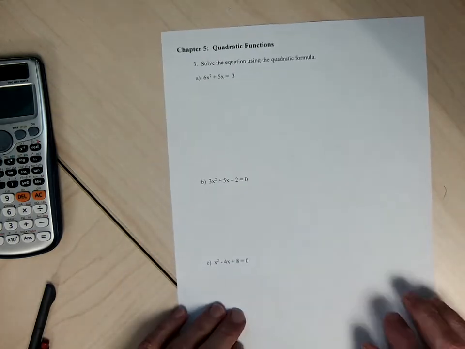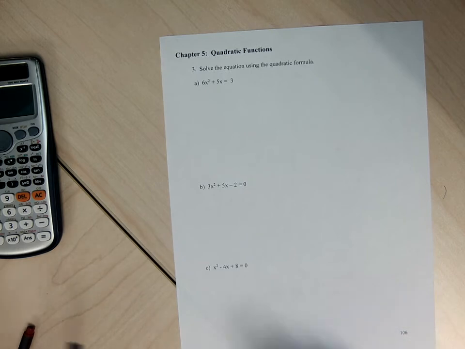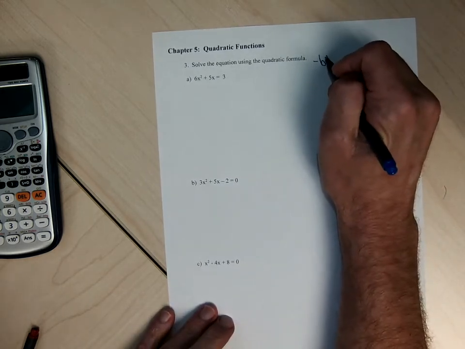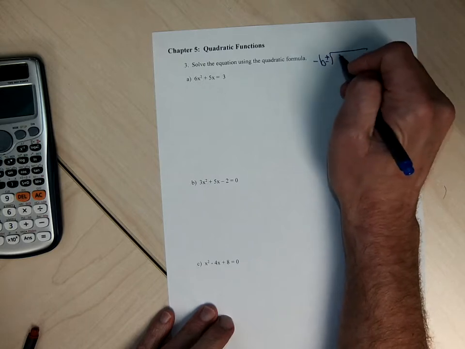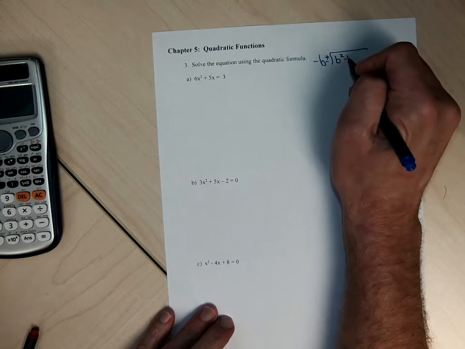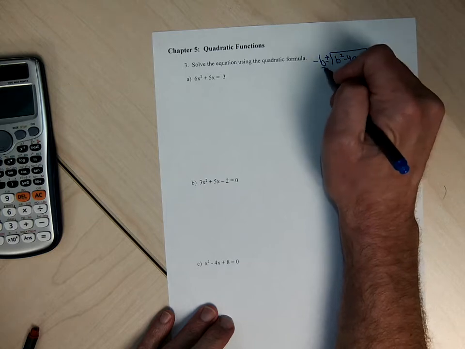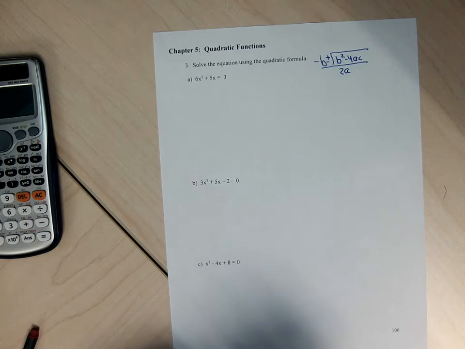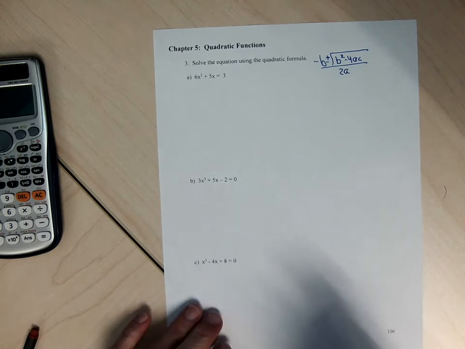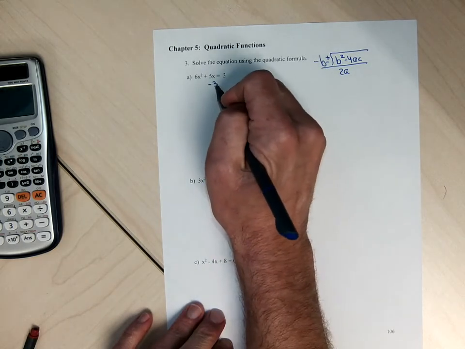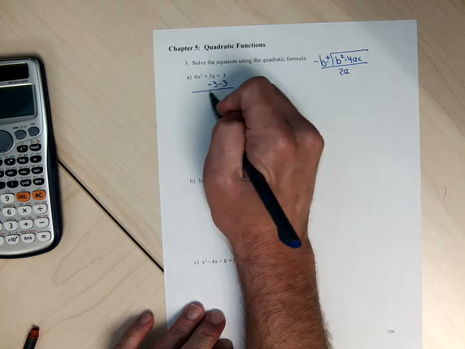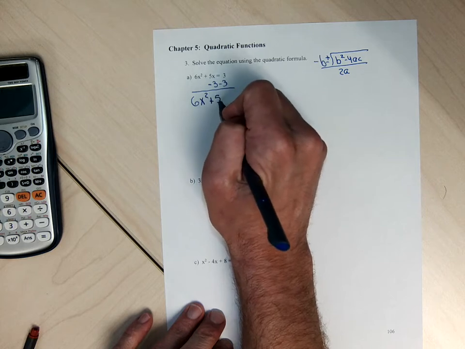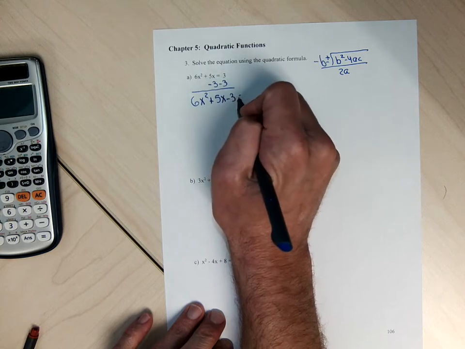Problem 3 wants me to use the quadratic formula, which is not given on the test. You have to know the quadratic formula is negative b plus or minus the square root of b squared minus 4ac all over 2a. You have to know that you need 3 terms and it has to be set equal to 0. It won't work for anything but squares. I'm going to set part A equal to 0 because the quadratic formula, if it's not set equal to 0, you don't get the right signs on the numbers and you'll get the wrong answer.